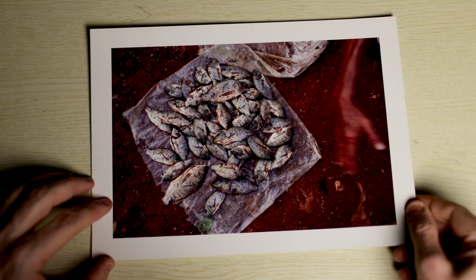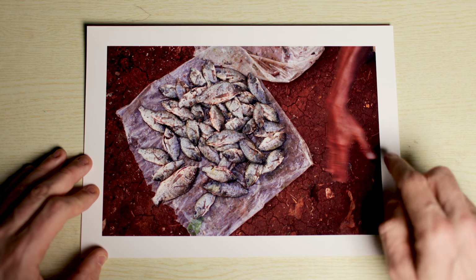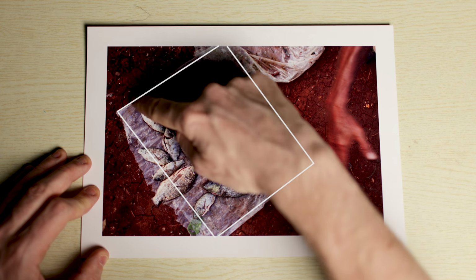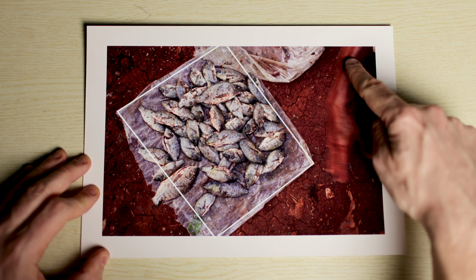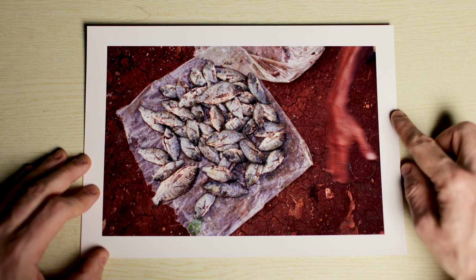I noticed a fisherman gathering up his catch for the day. I noticed that this square plastic sheet was turned to the side from my perspective to form this strong diamond shape. I also noticed he was waving flies away from the fish, so I kind of offset them to the left and luckily caught his hand as it was passing to the right.